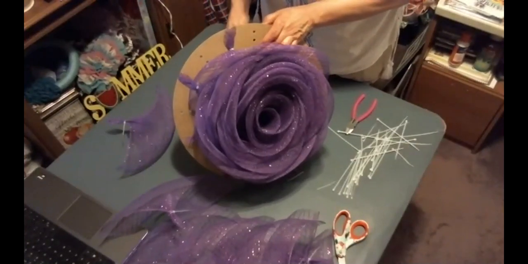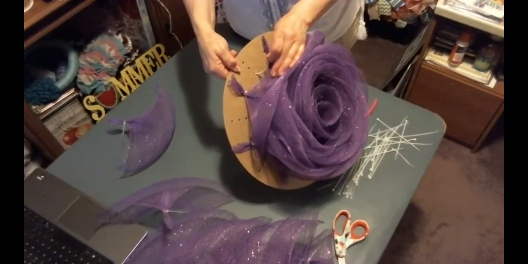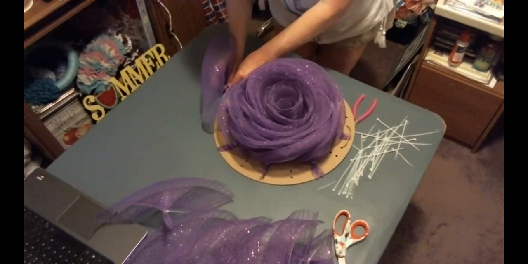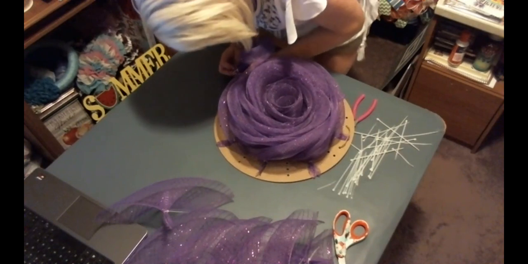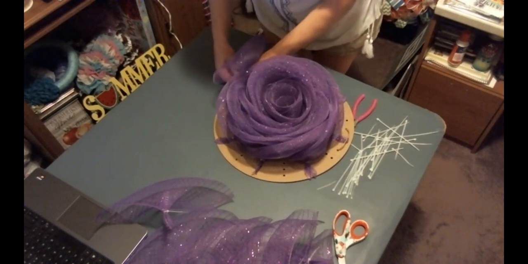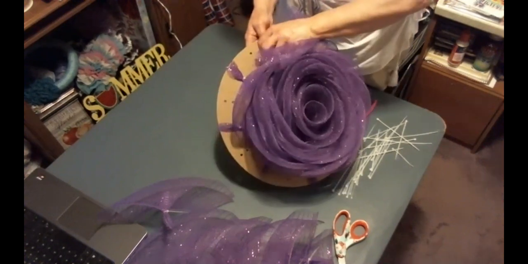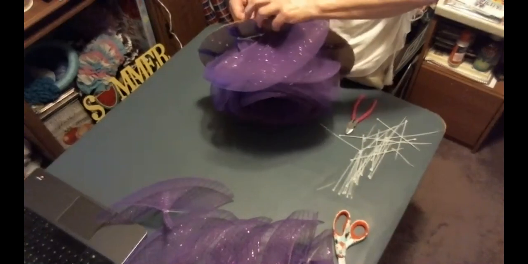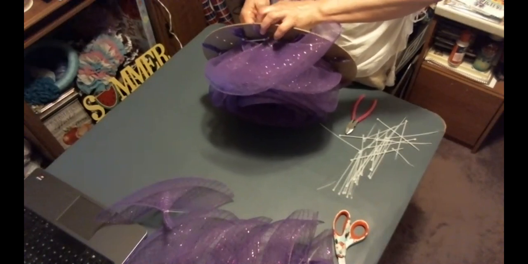So let's just use the 2 again for now, just like we did with the other 2. We're going to use the first 2 toward the middle. So I'm coming up again in this last hole, just like we did before. Don't worry about the 3rd hole for now. We're going to be using the first 2. Up through the first one, down through the second one. Still laying your little tail toward the outside. The last set of petals that we do, the tails are going to be going to the inside.